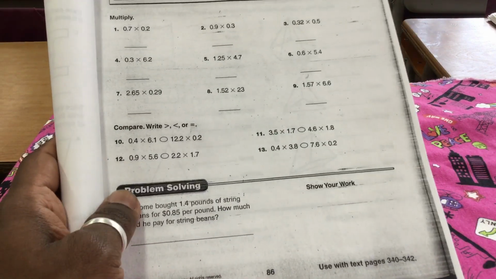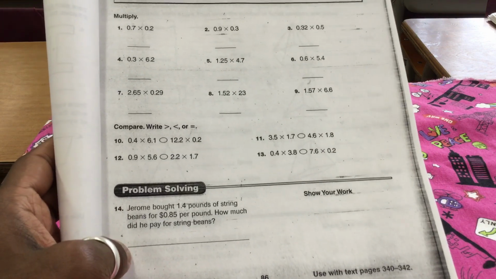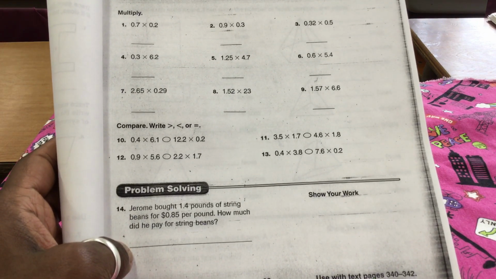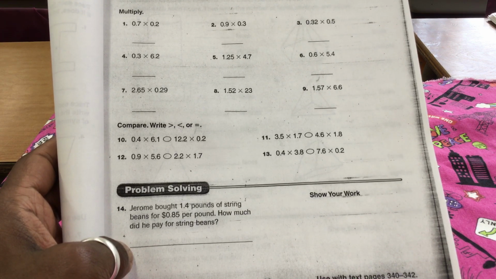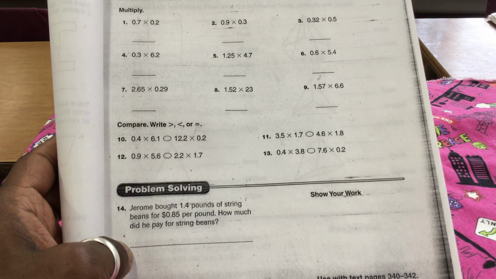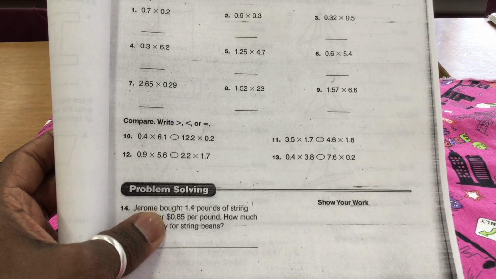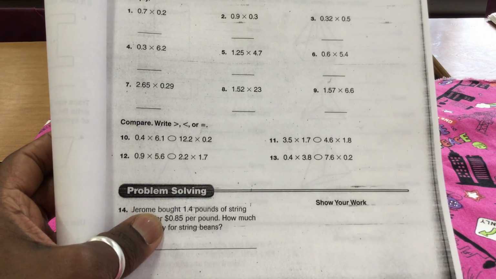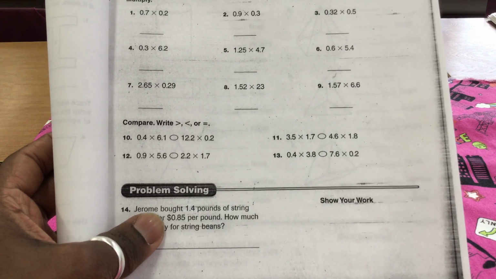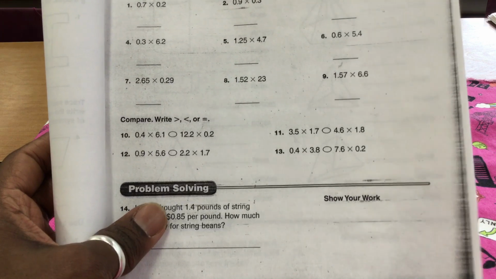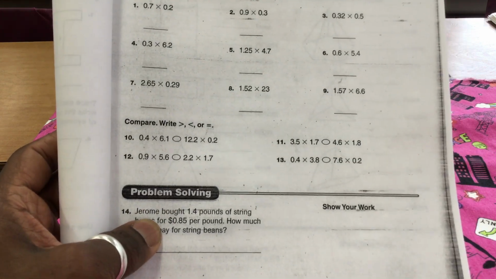Finally, for the word problem, it says, Jerome bought 1.4 pounds of string beans for 0.85 per pound. So that's 85 cents. That's how we would read that in American money. So anytime you see a dollar sign and then a 0, anything under 1, it's going to be cents.